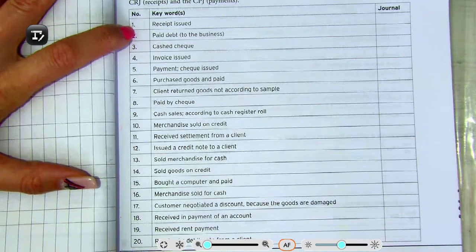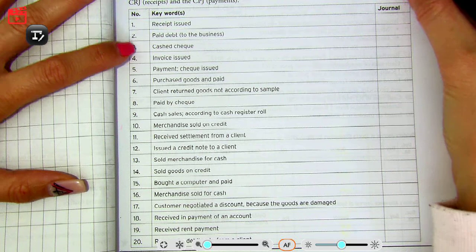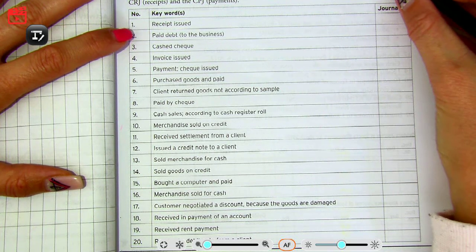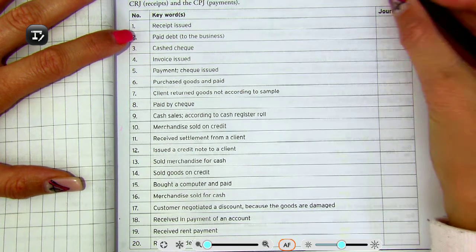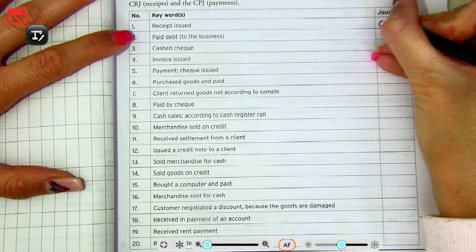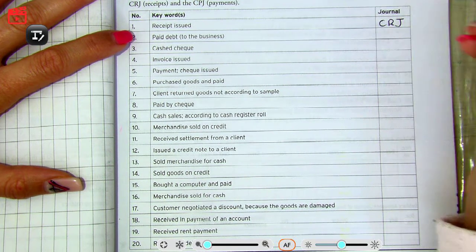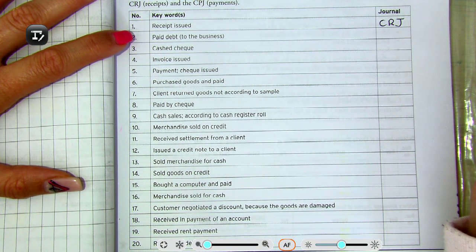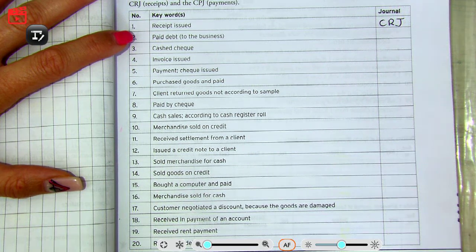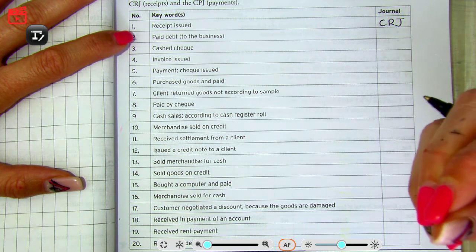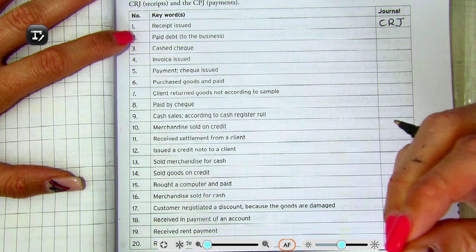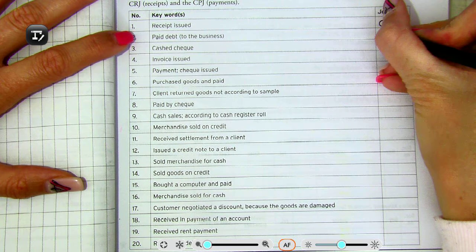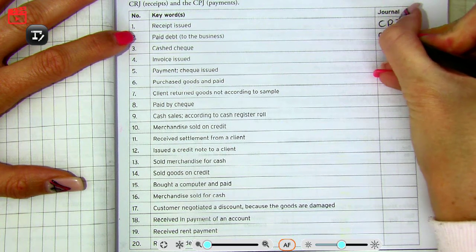So keywords, receipt issued. If I issued a receipt, that means it's going to my CRJ. Paid debt to the business. So someone paid their debt to us, the business, which means that we have received money. So that must go to my CRJ. Cashed a check.